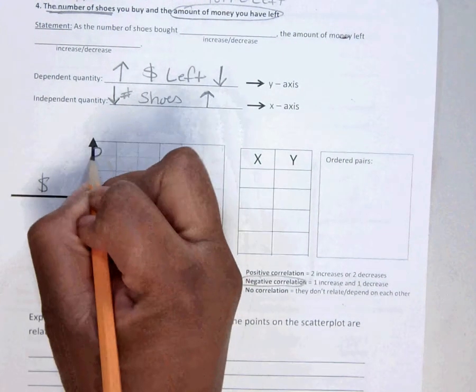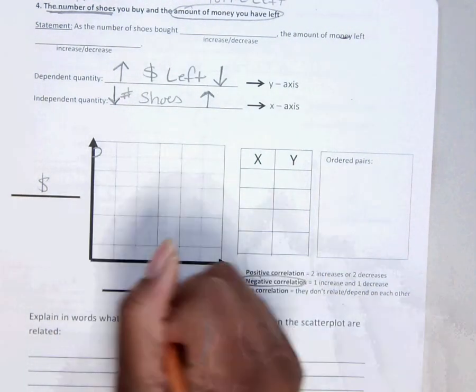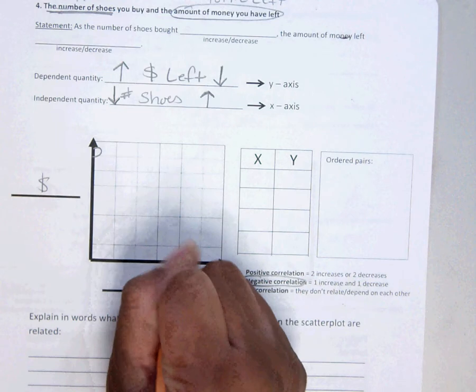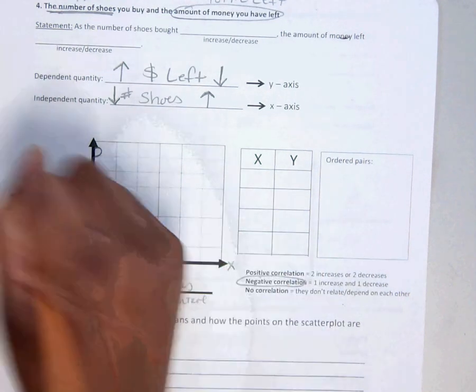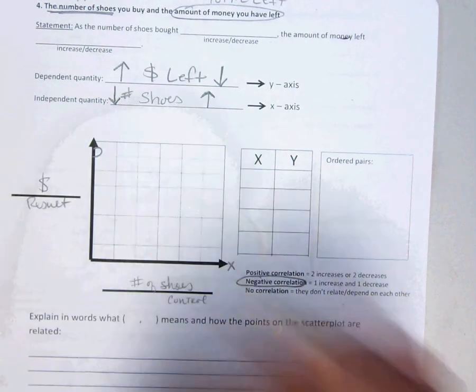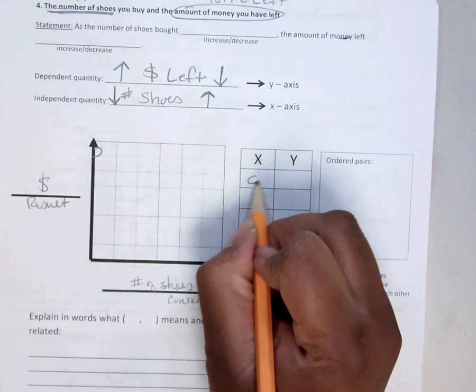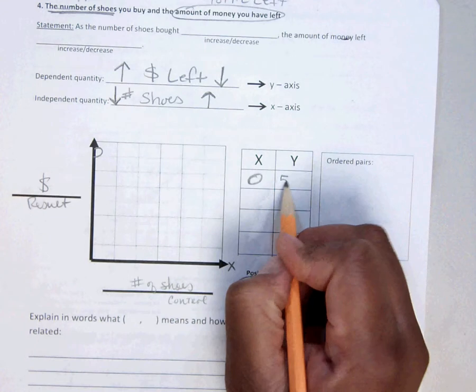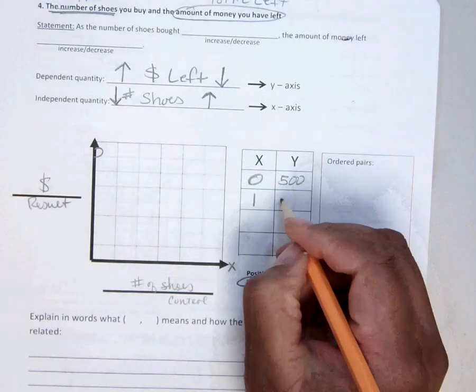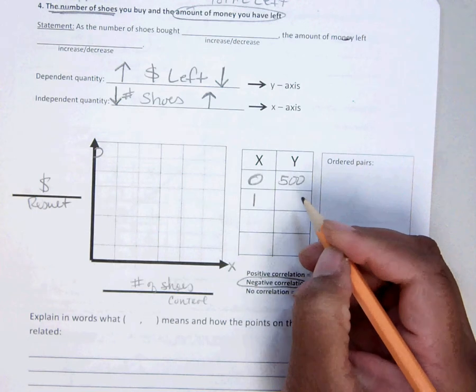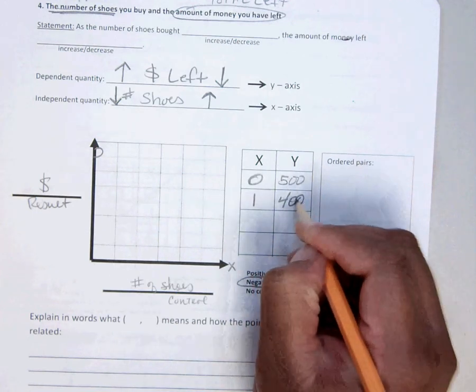So I'm going to put my money on my dependent y-axis, and I'm going to put the number of shoes on my x-axis because it's in control. And this is my result. From there, I need to start somewhere. So let's say that we have $500 in our pockets. And if we buy one pair of shoes, let's say it costs $100. This is now going to become $400.